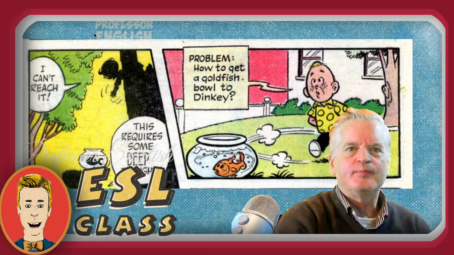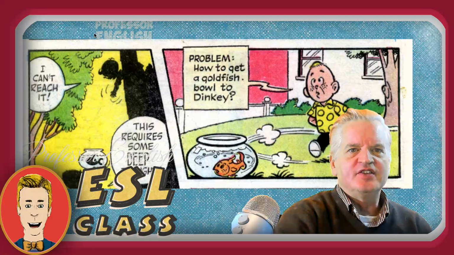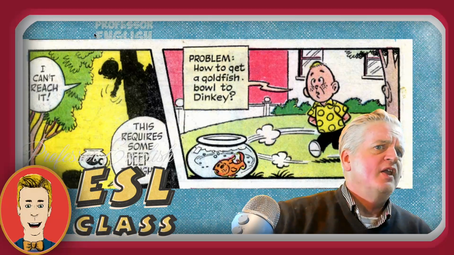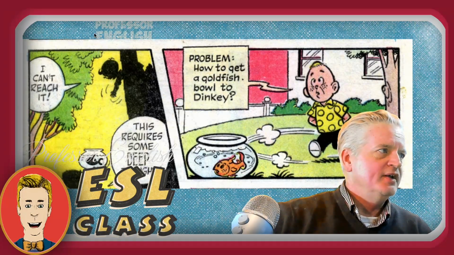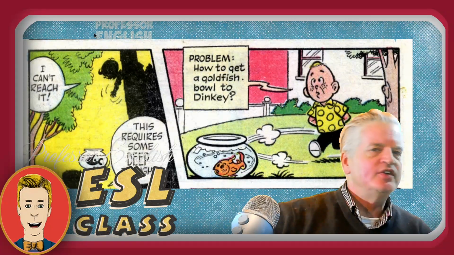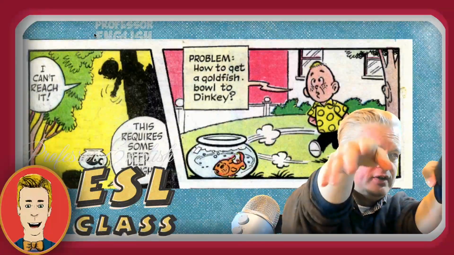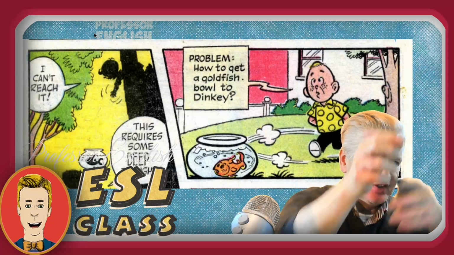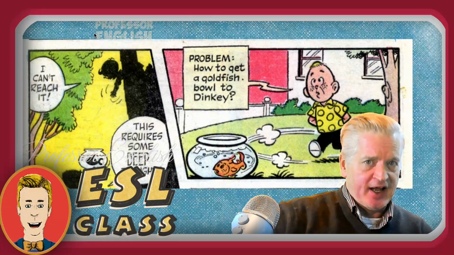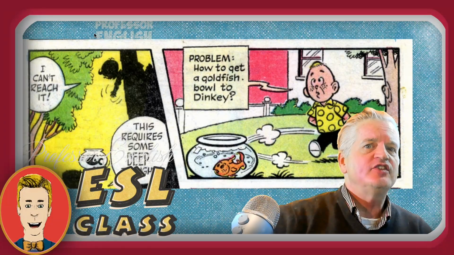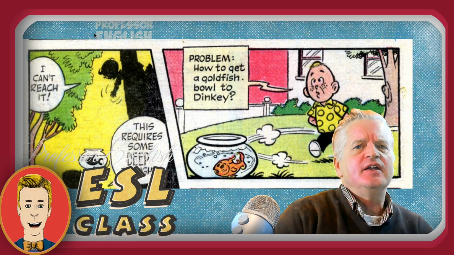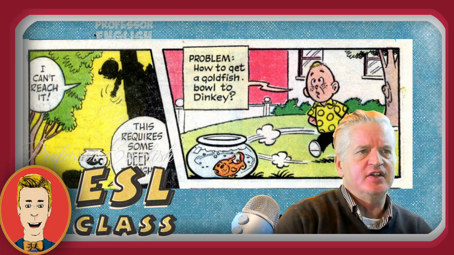Let's see. So let's make a sentence with reach. Dinky, that's the boy in the tree or in the house. Dinky can reach the goldfish. He can move his arms like this and touch. Dinky can reach the goldfish. How will you make a yes/no question with that sentence?